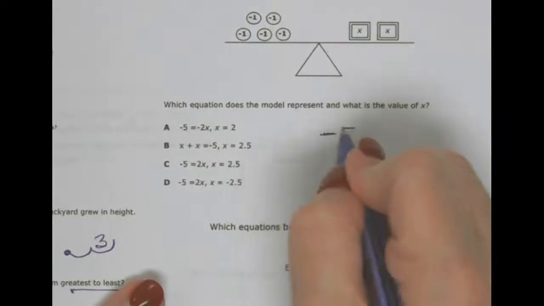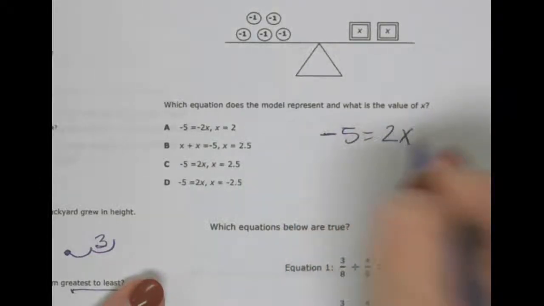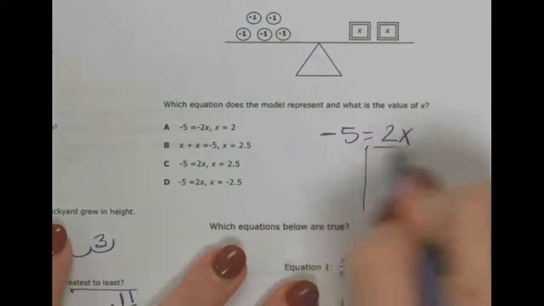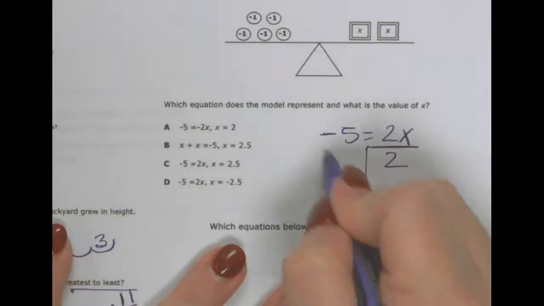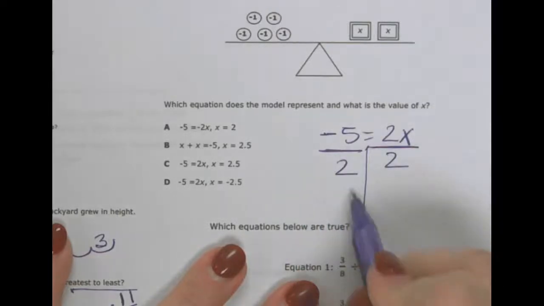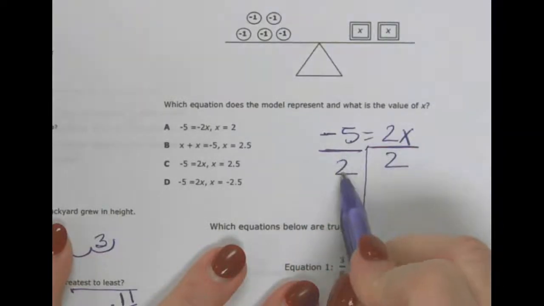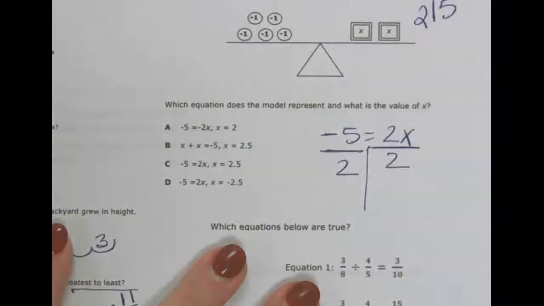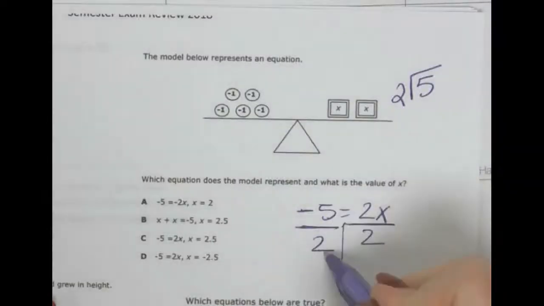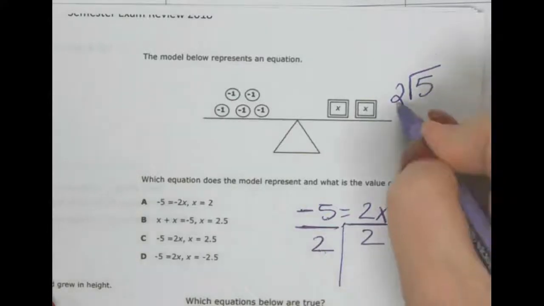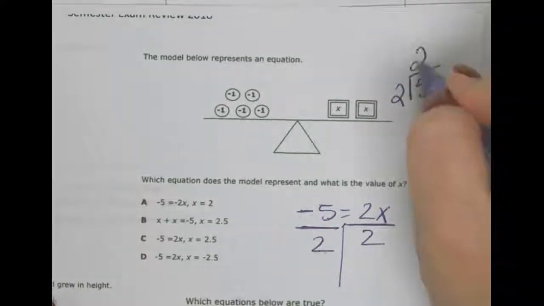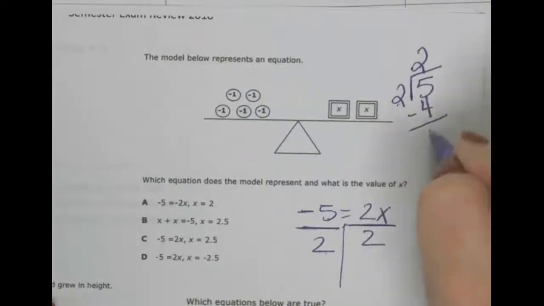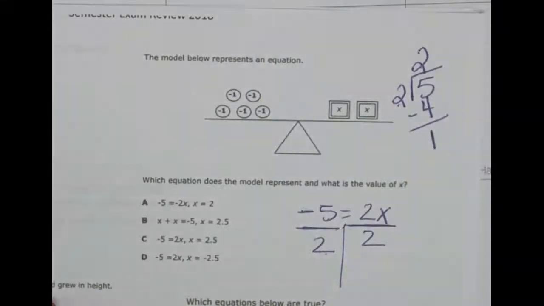And negative 5 equals 2x. This is division. Divide by 2, divide by 2. I am solving 5 divided by 2. 2 will go into 5 2 times. 2 times 2 is 4. 5 minus 4 is 1.